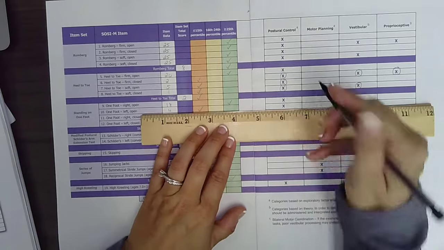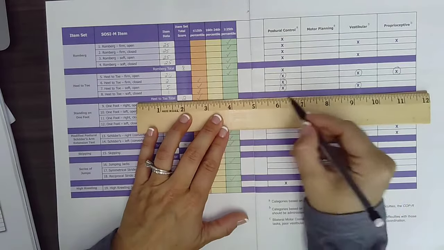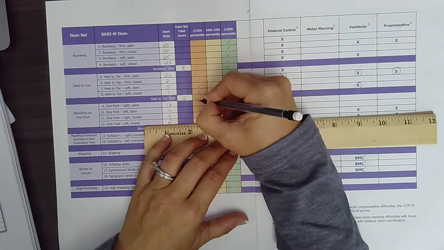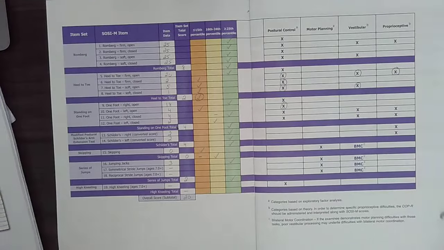Now, if the item set is in red, there's nothing to put over here, but what I tend to do is just circle it in red, just so that I can be mindful that it is in red.